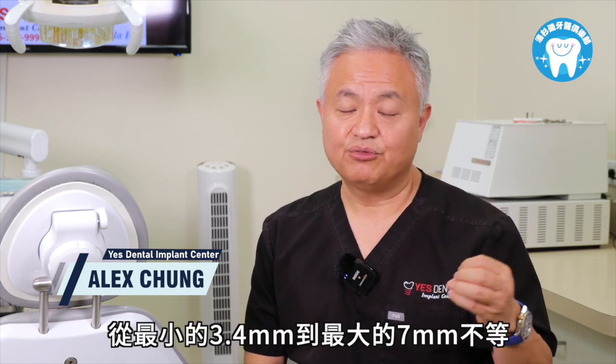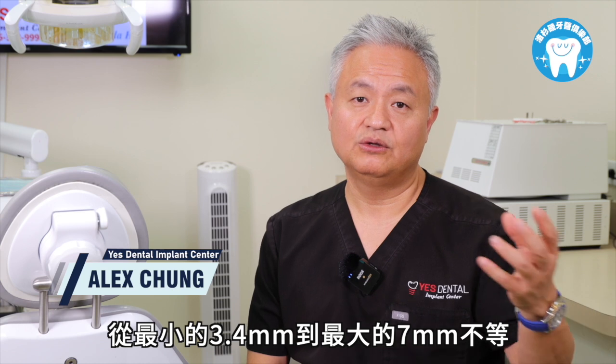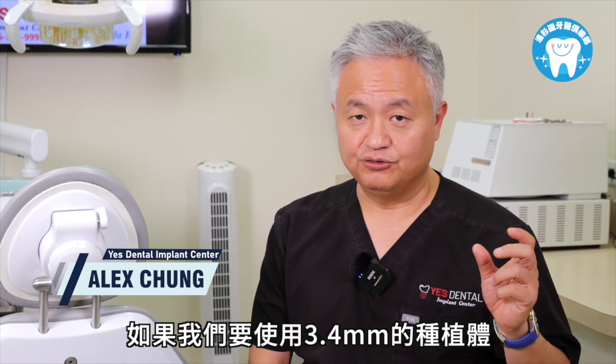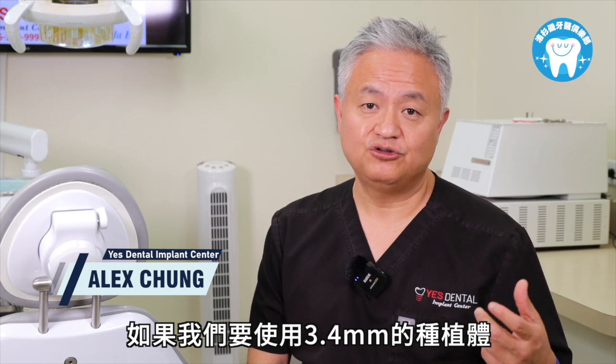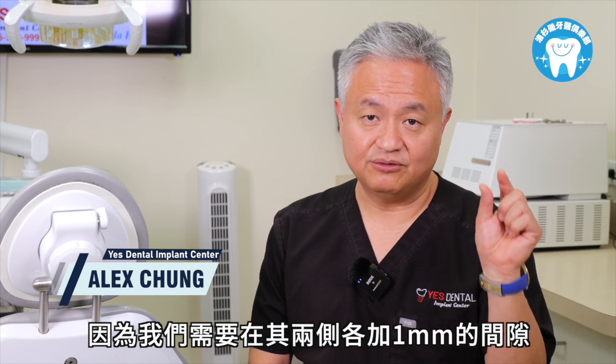The second thing is we also need to look at the width of the bone, because the implant sizes, the smallest we have is 3.4 millimeters all the way to 7 millimeters. So in order to put in 7 millimeters, we need at least 9 millimeters of bone width. If we were to do 3.4 millimeters, then we need at least 4 or 5 millimeters of width, because we need 1 millimeter on each side of it. So the width is important and the length is important.